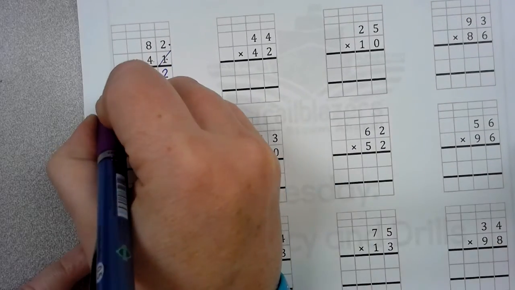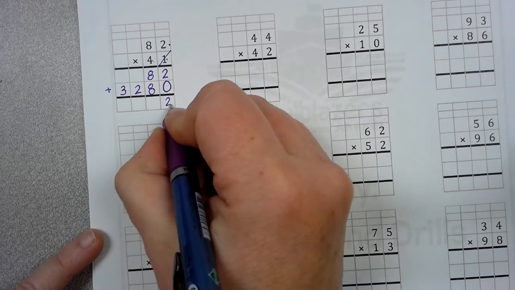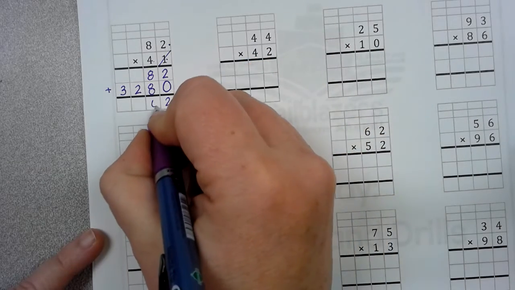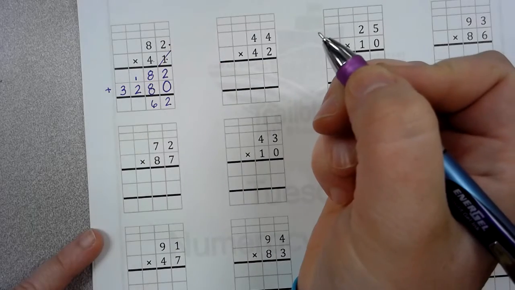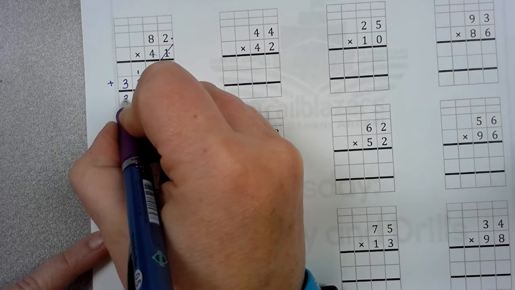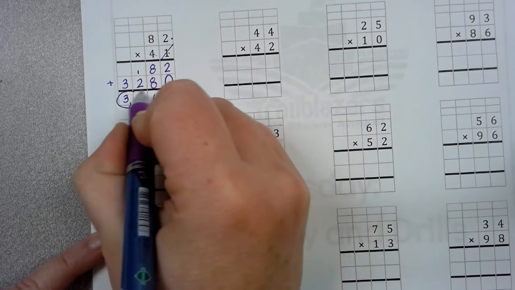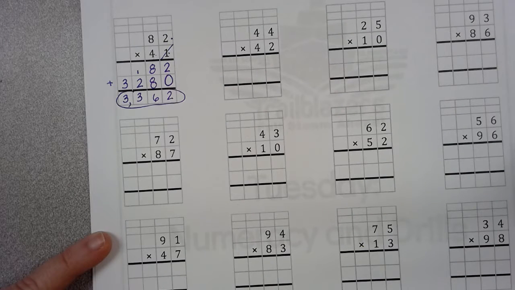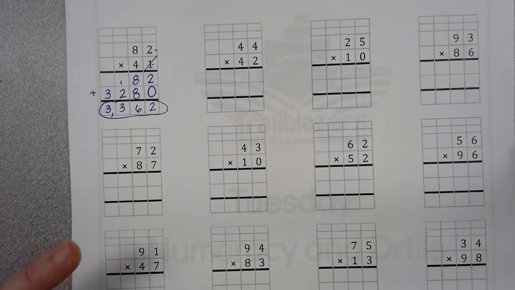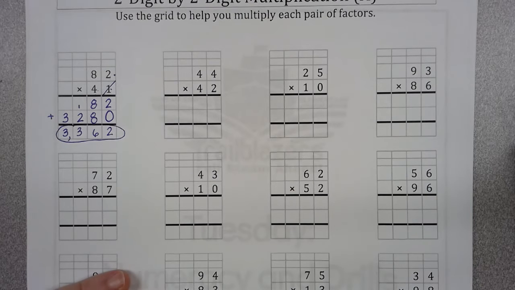All right, now we add. 2 plus 0 is 2. 8 plus 8 is 16. Carry my 1. 2 plus 1 is 3. Plus 3 is 3, and 0 is 3. So my answer is 3,362. Okay, please make sure we're putting those commas in, okay? Circle our answers.